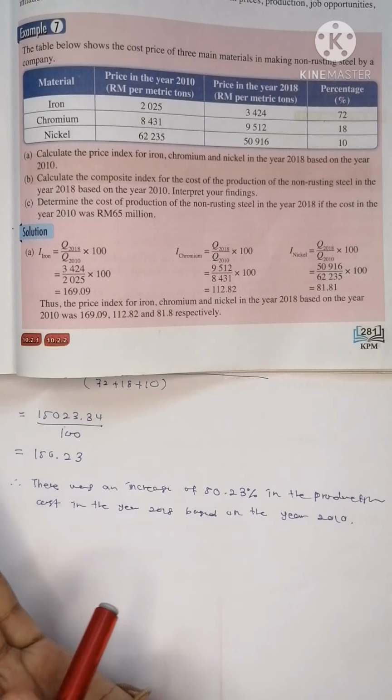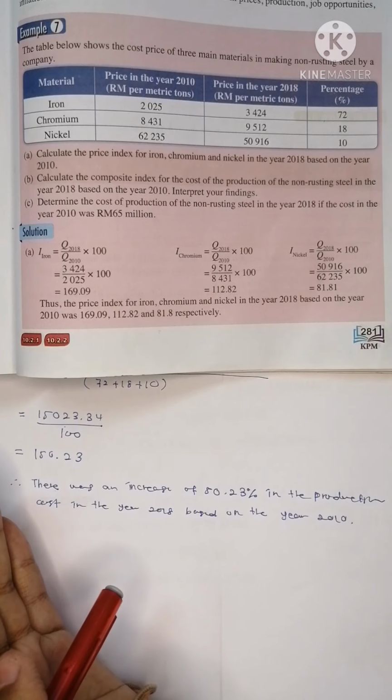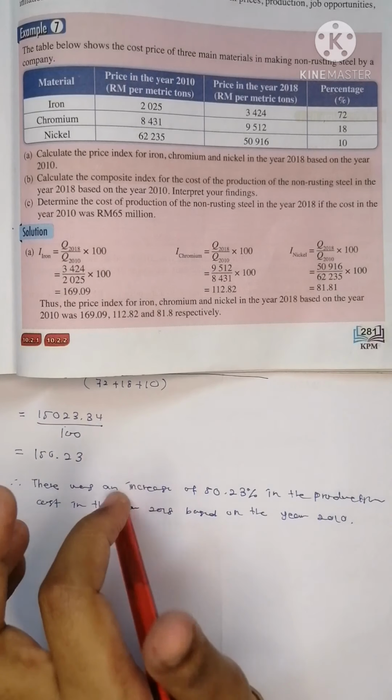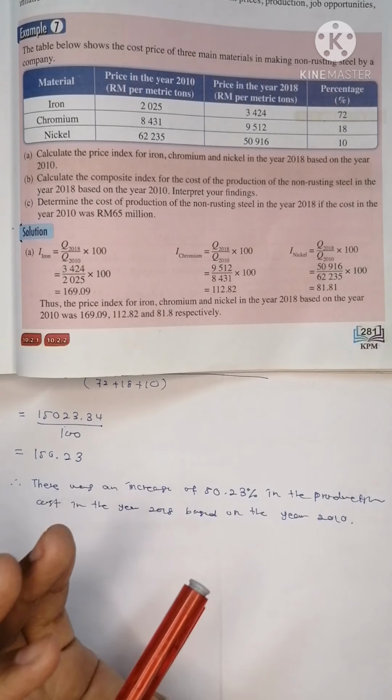So the composite index dia adalah sebanyak 100%, because there is no increase in the price.